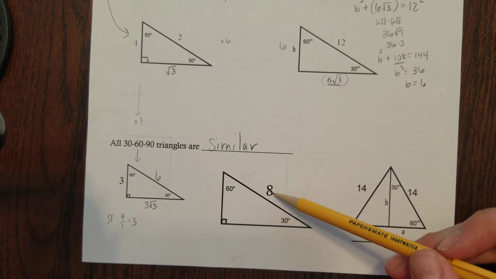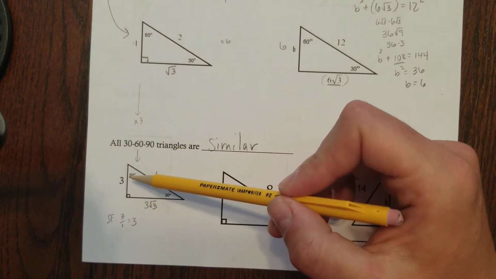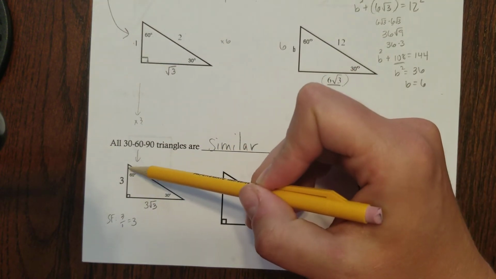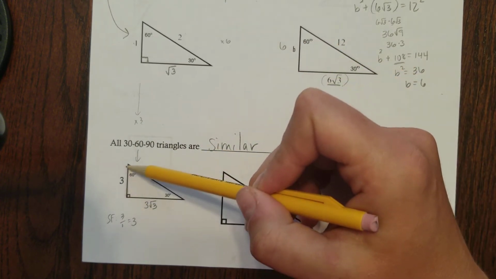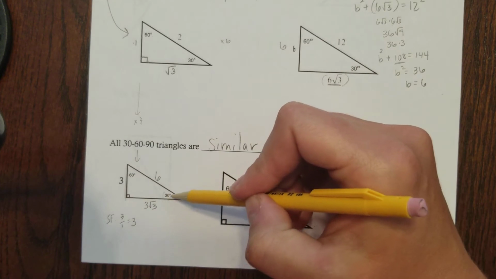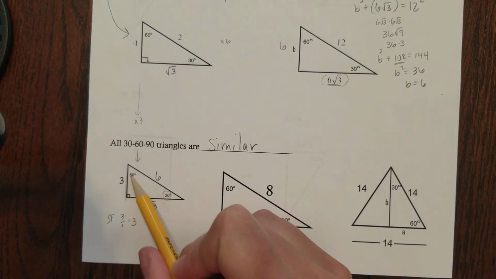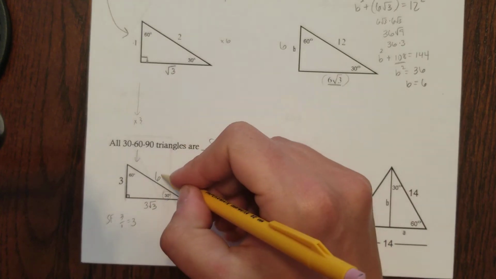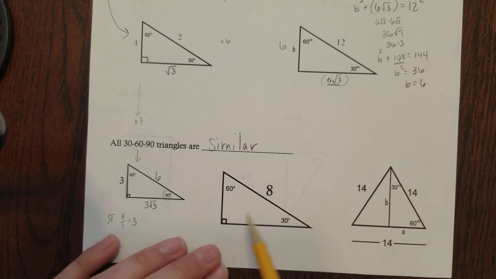Now in this one, we know the hypotenuse this time. Remember how we said short leg and long leg? This here would be my short leg, and we'll get into that on the second page a little bit more, but I'm going to call it my short leg because it's across from my small angle, and this is my long leg because it's across from my bigger angle. And this side will always be our hypotenuse because it's just always across from the 90-degree angle.